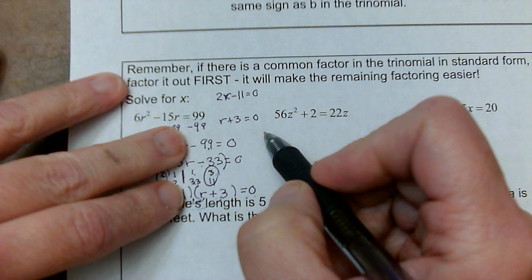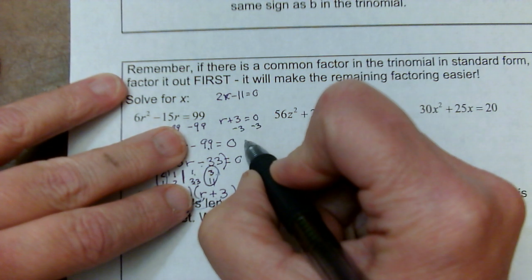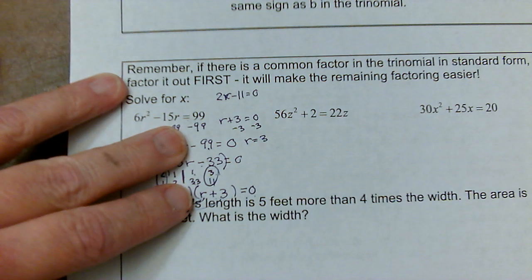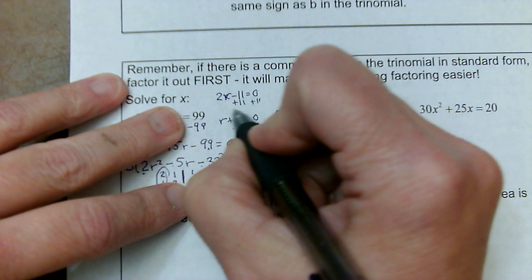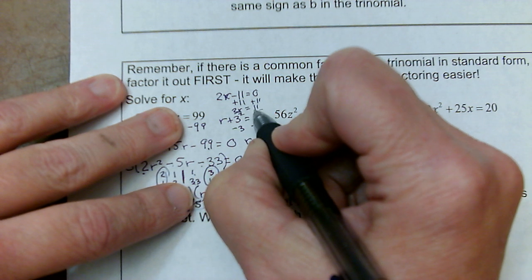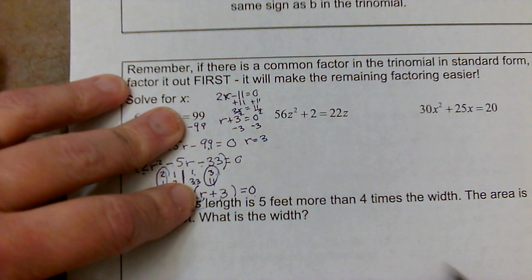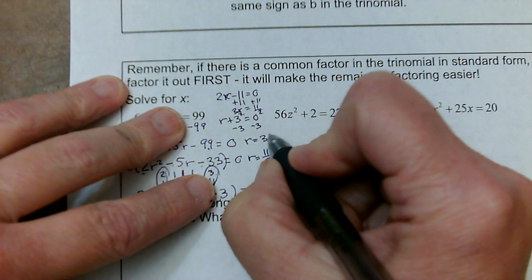So we solve these two equations for their variable. So here, I'll do the easy one first. If you subtract 3, you get r equals negative 3. Here, first you would add 11 to get 2r equals 11. And then you would divide by 2. I know my writing gets a little tiny there. So I get r equals 11 halves.